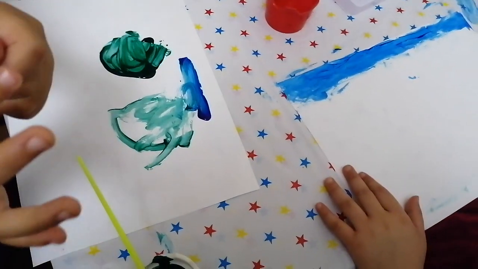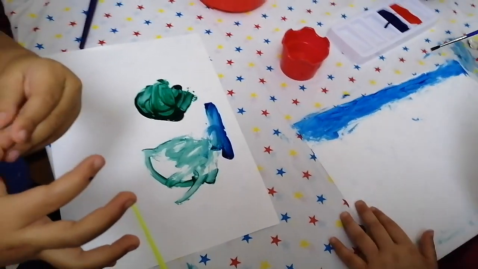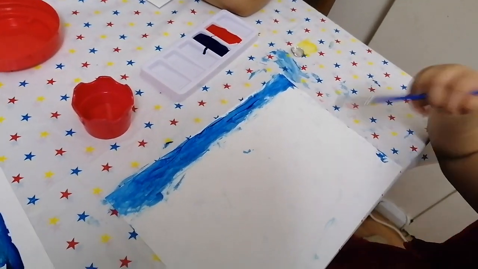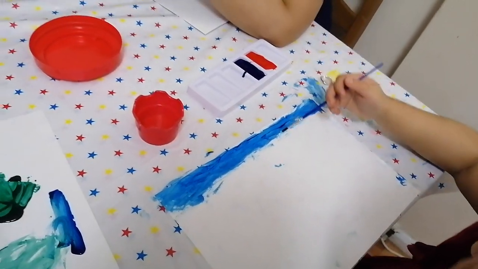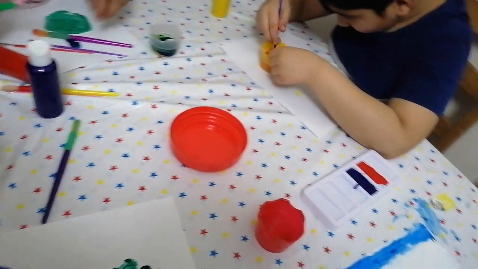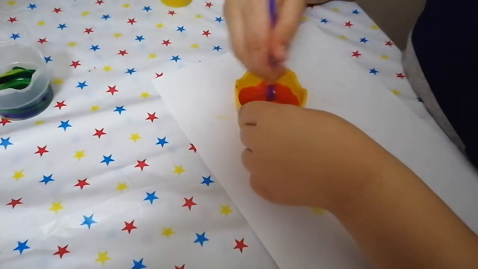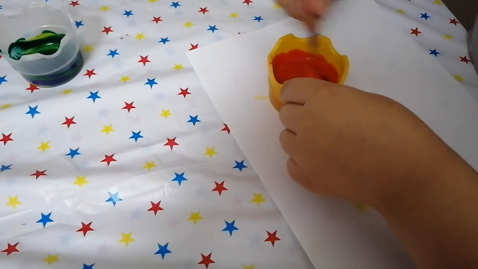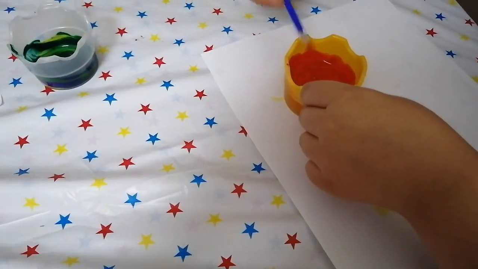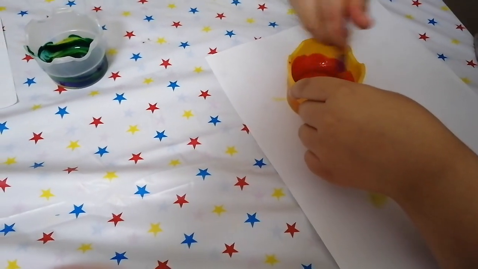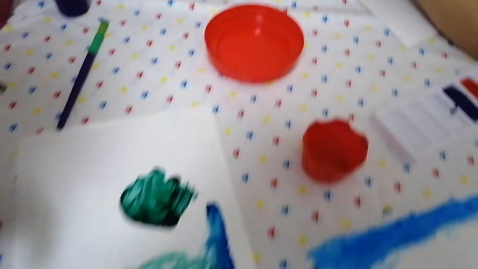So this is another secondary color, guys. This is how you can make secondary colors from primary colors. So you mix the blue and the yellow, and that turns into green. So yeah, that's got orange color. What colors did you mix? Red and yellow. Red and yellow turns into orange.